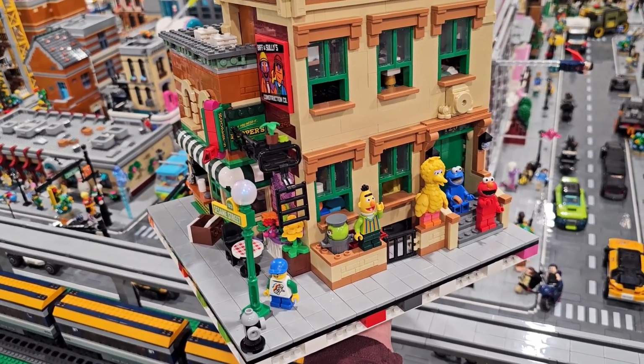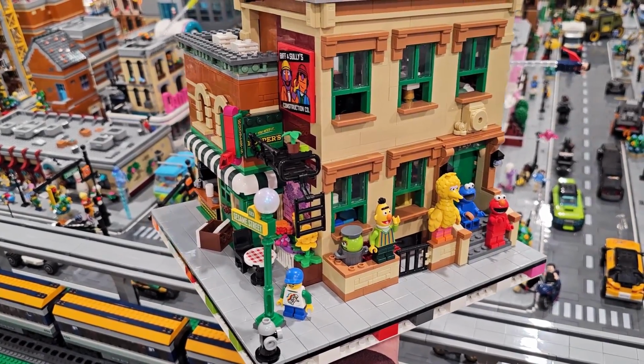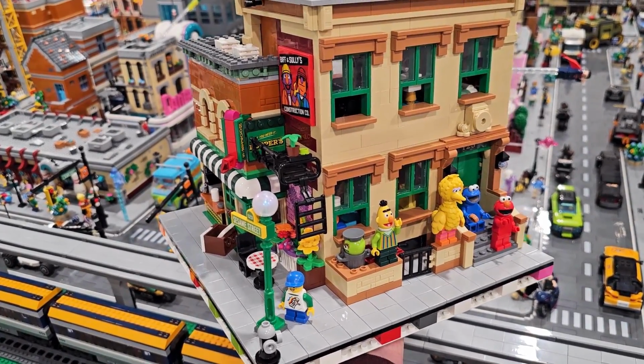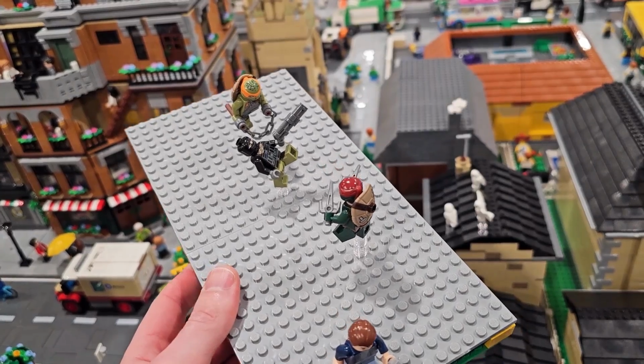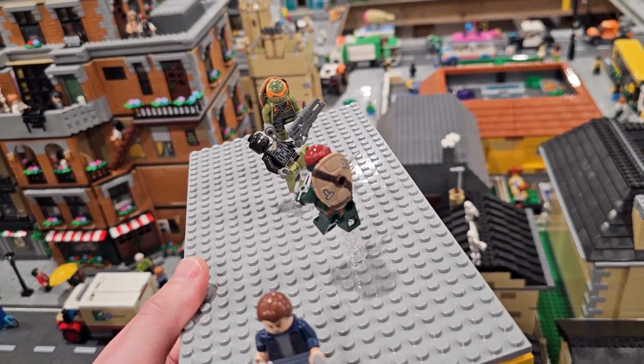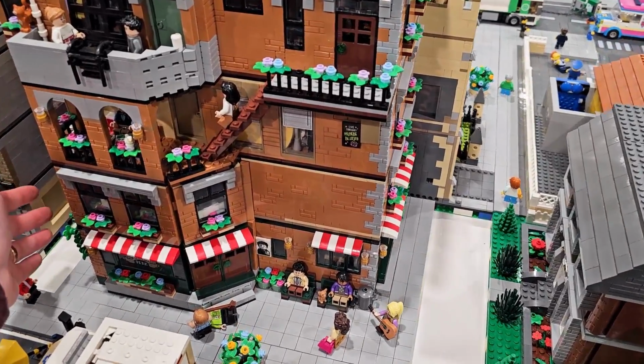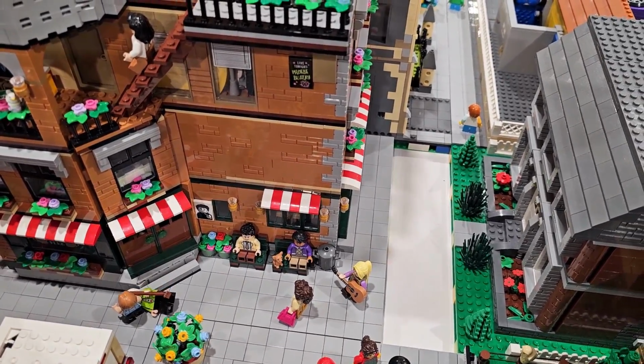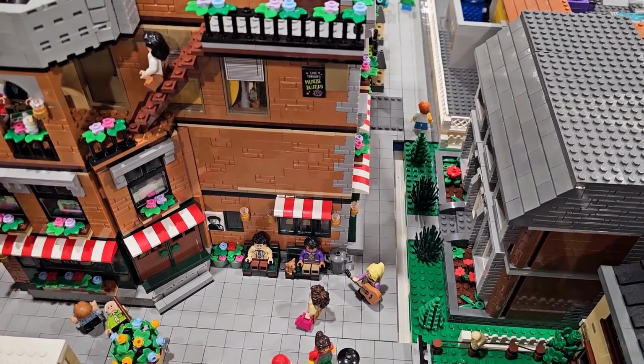At this point, you might be wondering, has Bricksie forgotten about the Sesame Street corner build? I haven't. Let's place it. Okay, the first thing I have to do is remove this half base plate, which currently has the Teenage Mutant Ninja Turtles on it. Okay, the next thing I have to do is slide the sitcom tower forward.